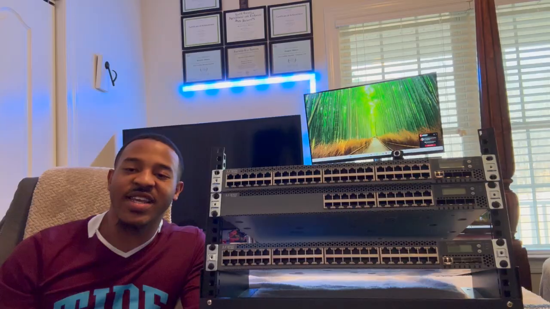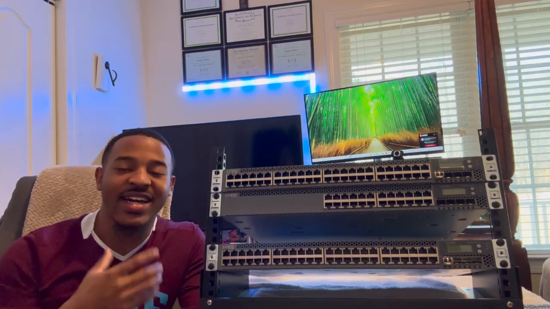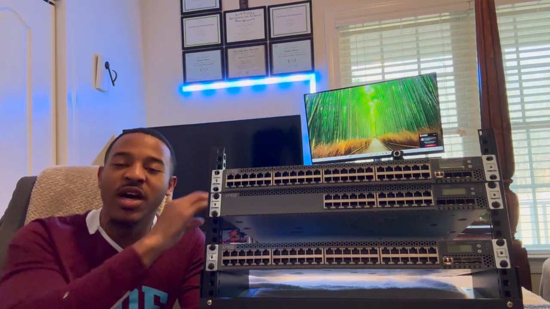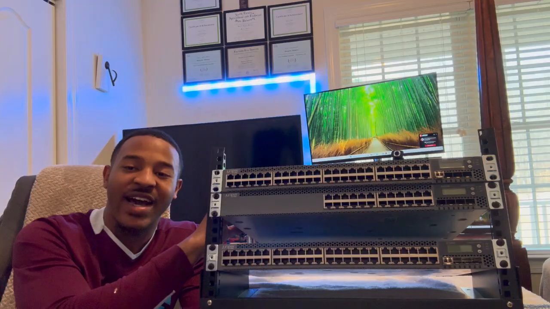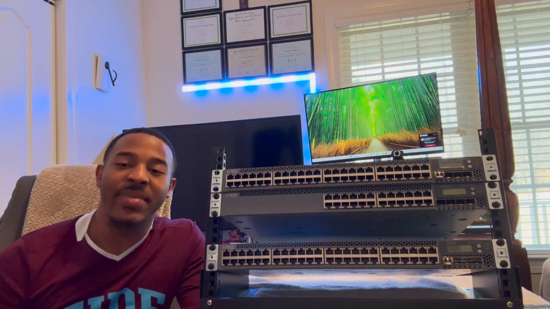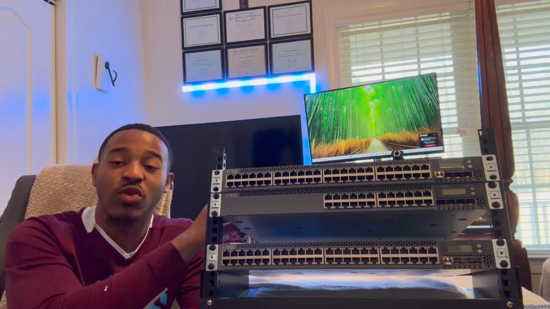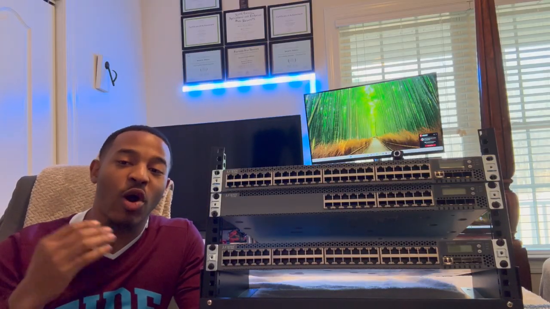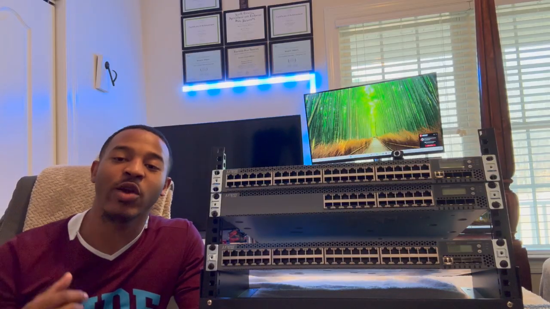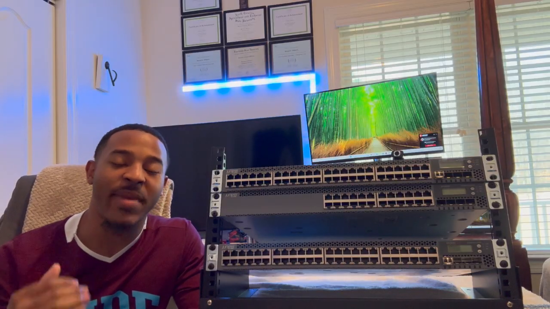In today's video, we will be taking a look at the underlying operating system of our Juniper networking devices, and that is the FreeBSD shell. Juniper devices do run the Junos OS, but under the hood, this Junos OS is built on top of the FreeBSD kernel, and we can run a lot of Linux-like commands from this FreeBSD shell.